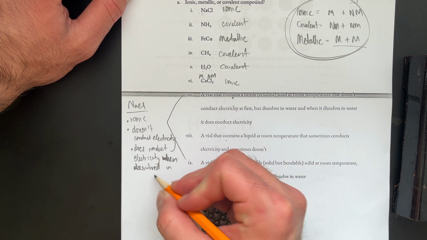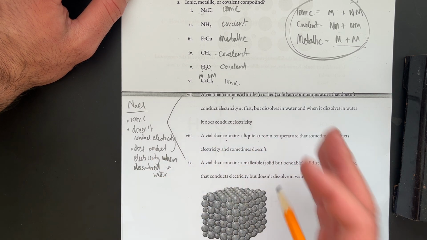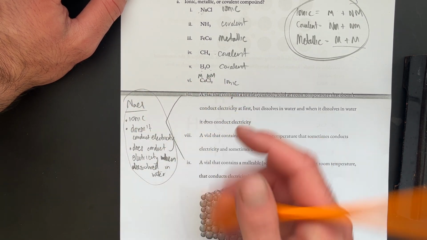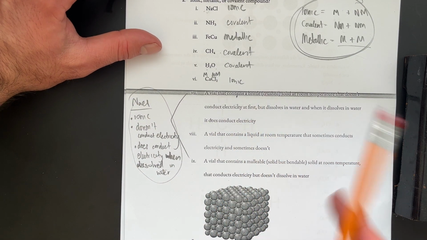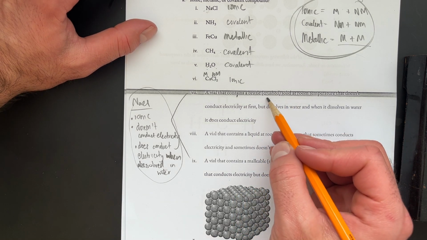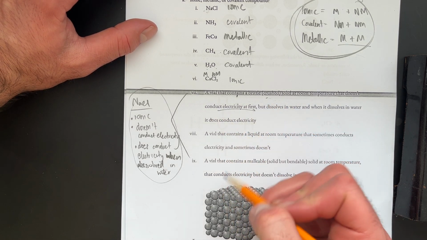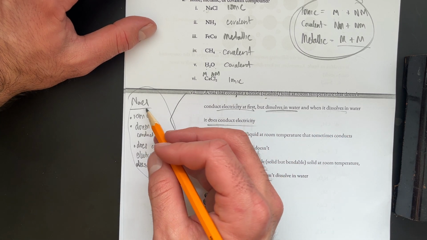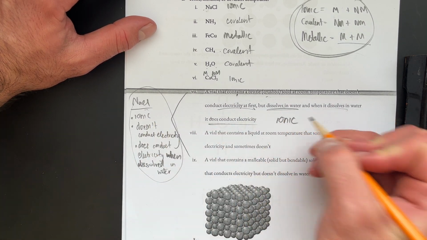And so things like NaCl match up with this description. A vial that contains a brittle crushed solid at room temperature, right? So it's kind of powdery. It doesn't conduct electricity at first, but it does dissolve in water. And when it dissolves, it does conduct electricity. That's things like salt, which is ionic.